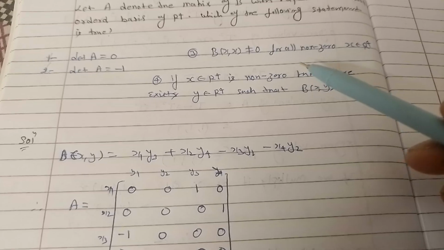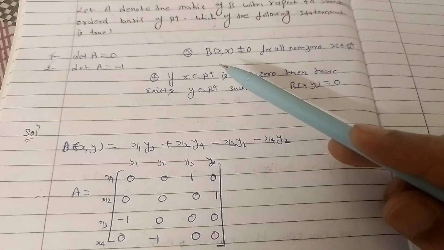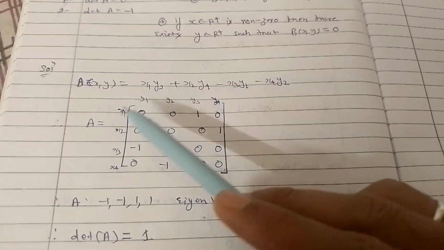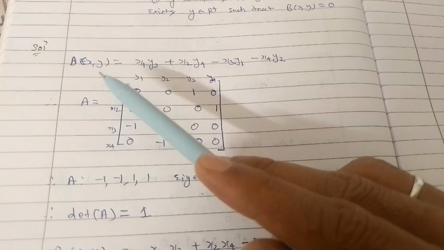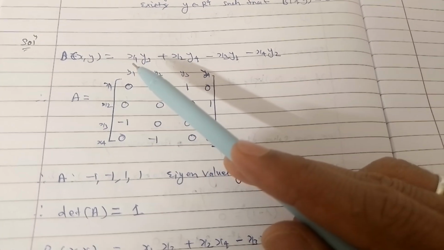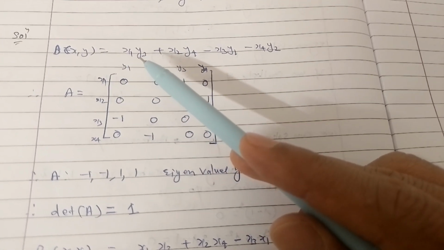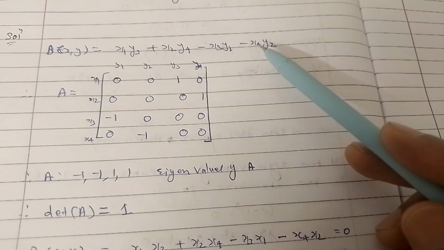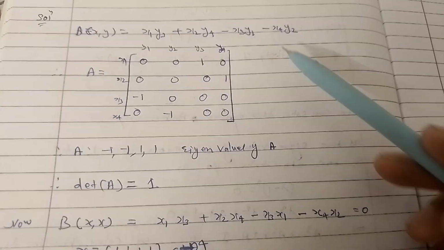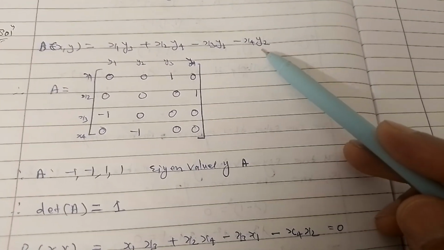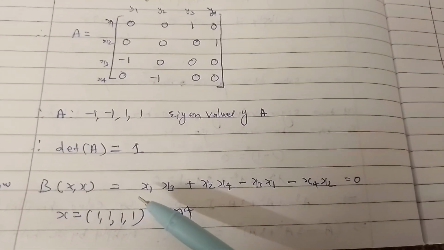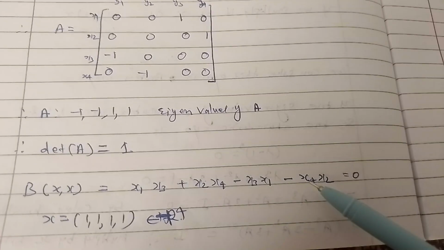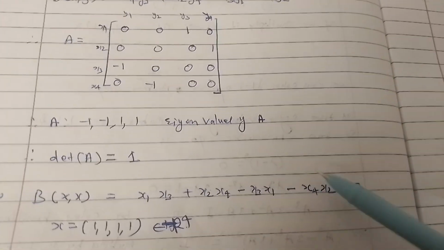Now come to option 3. If we replace y by x, then what? So now in this B(x, y), which is defined as this, we can replace y with x. So what do we get? x1 x3 plus x2 x4 minus x3 x1 minus x4 x2. Okay, so here I write x1 x3 plus x2 x4 minus x1 x3 minus x4 x2, which is 0. Why is it 0?